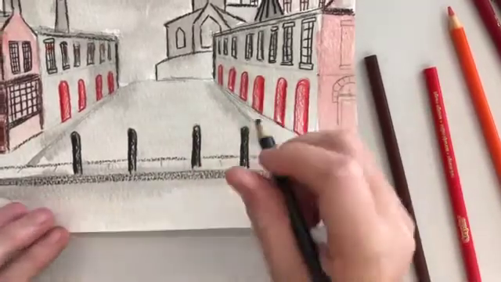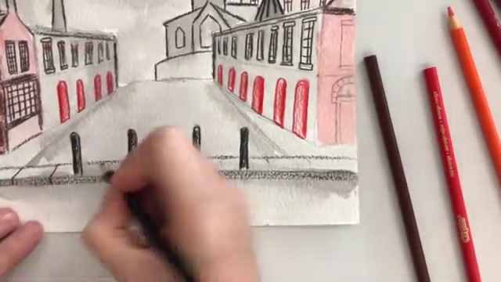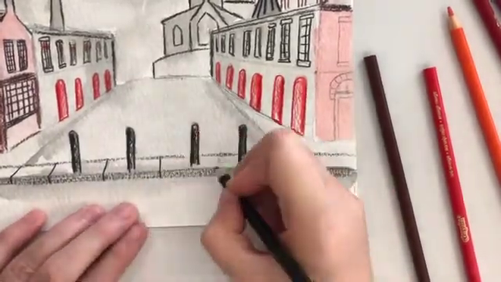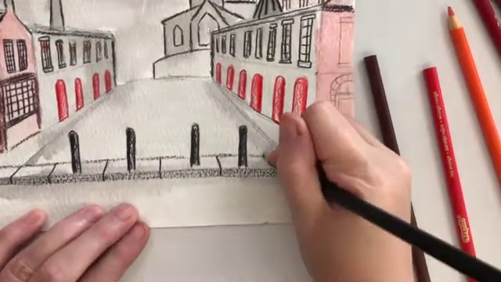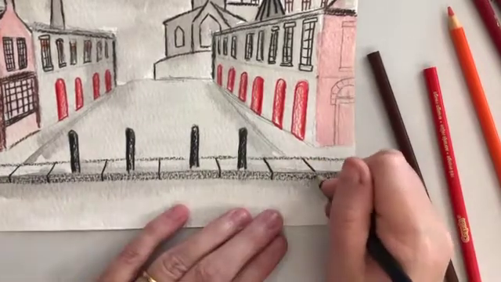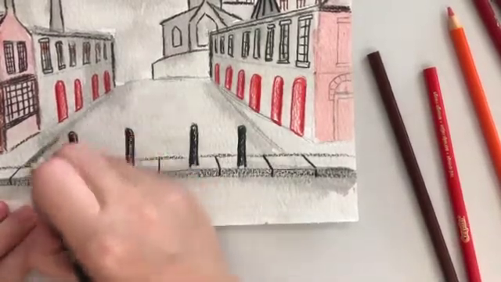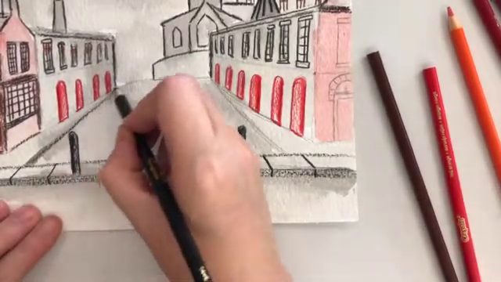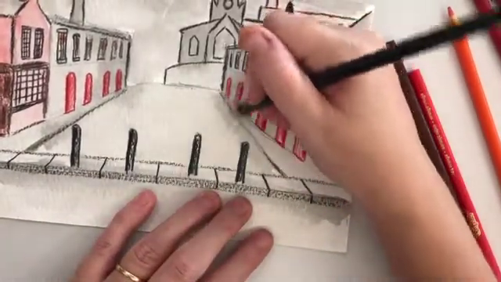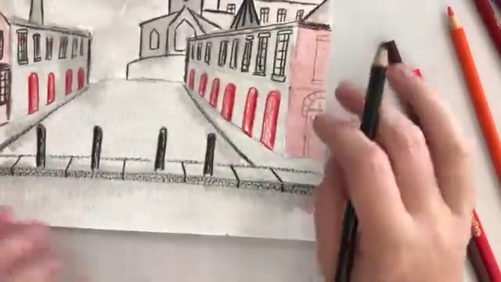Okay, and then I'm going to just put in some of these perspective lines here. Now when I get to the edge, I go straight down. This is maybe something that might be a little bit too tricky for you, but once I put these lines in, I follow the perspective line, and then I go straight. Okay, and then I'm just going to follow this line here all the way to the end of the road, and then I'm going to follow this line here all the way to the end of the road.